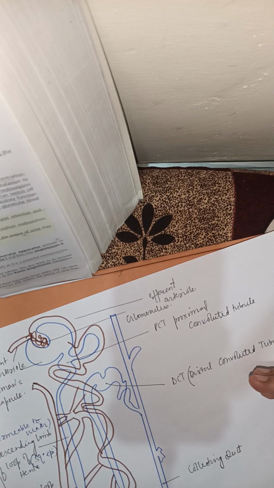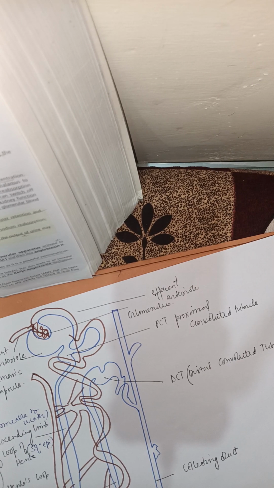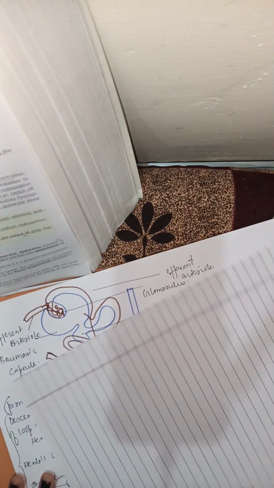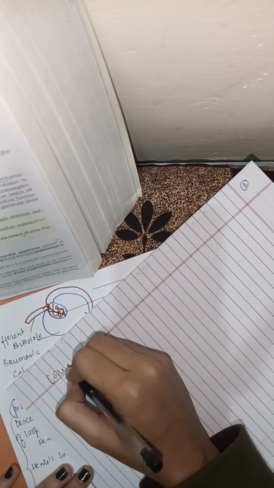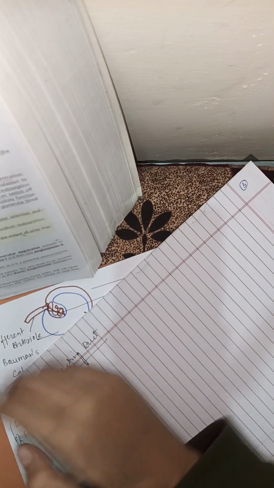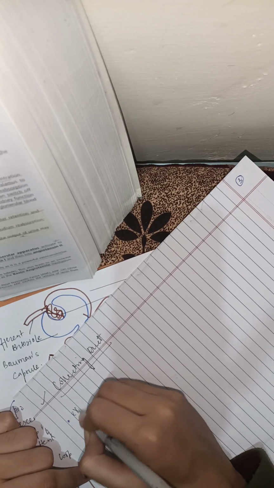Next is the collecting duct. It extends from the cortex of the kidney to the inner parts of the medulla.